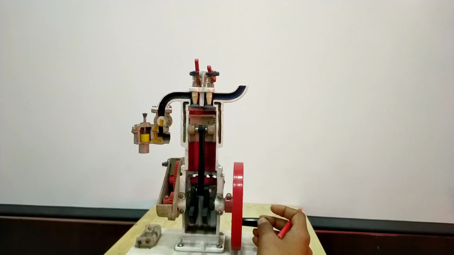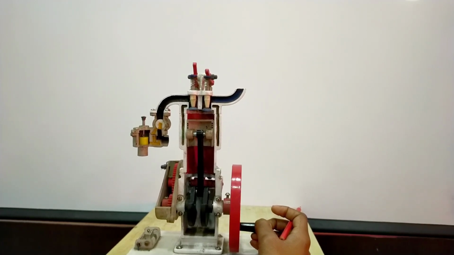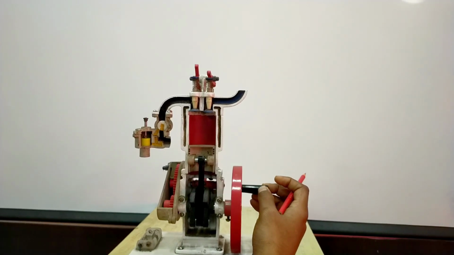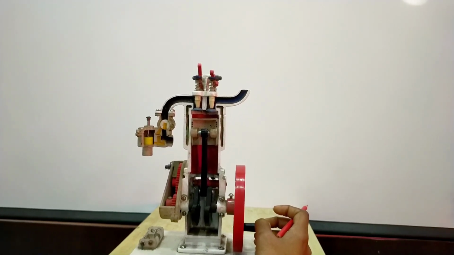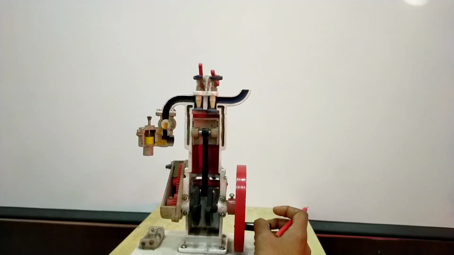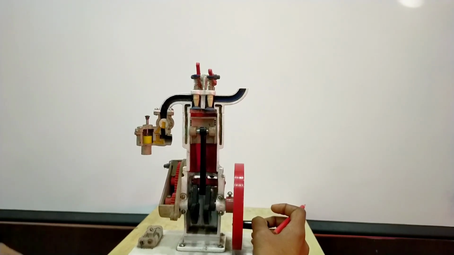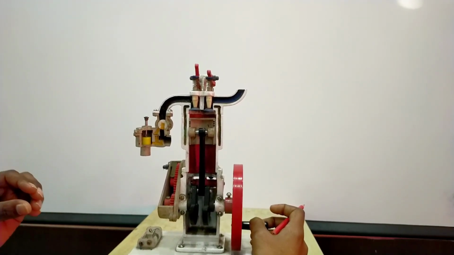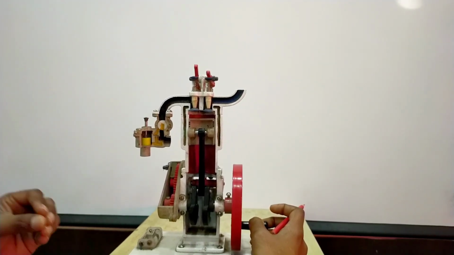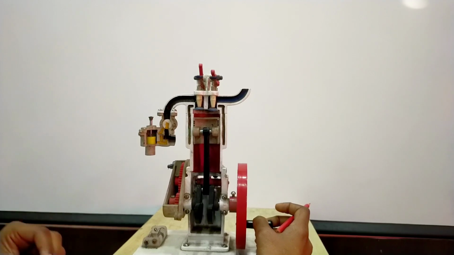Now we will focus on how the reciprocating movement is converted into the rotational movement of the crankshaft. For each stroke there is a transformation of reciprocating movement into the rotational movement of the crankshaft, or the rotational movement into the reciprocating movement. The reciprocating movement is converted into the rotational movement at the time of the power stroke, and the excess power is stored by the flywheel. That stored power is used to drive the strokes that do not produce power.